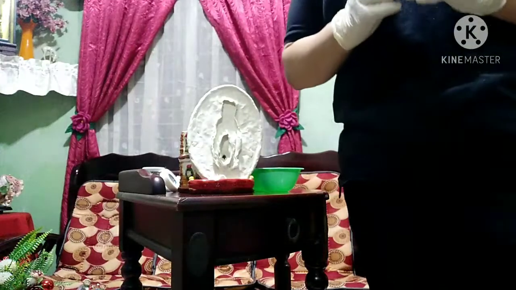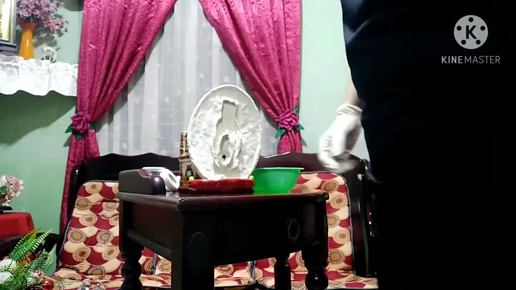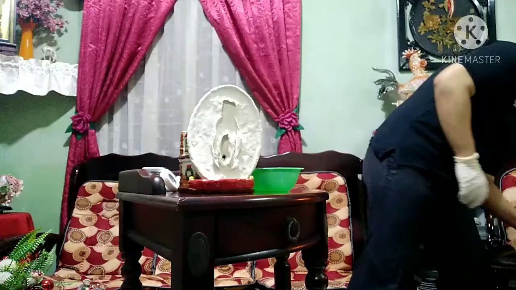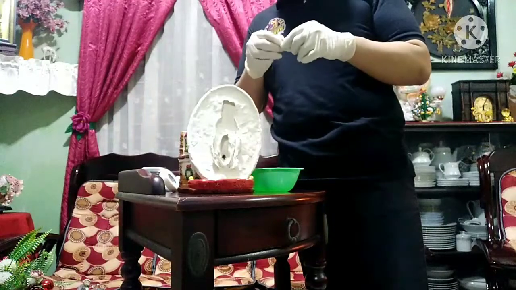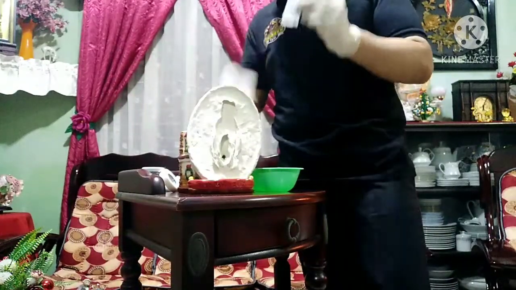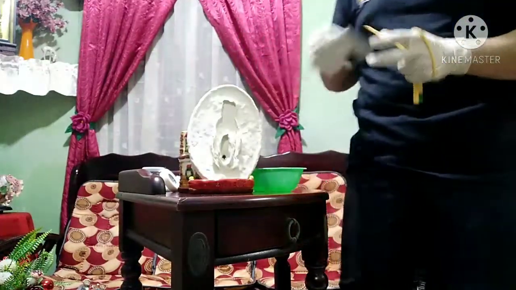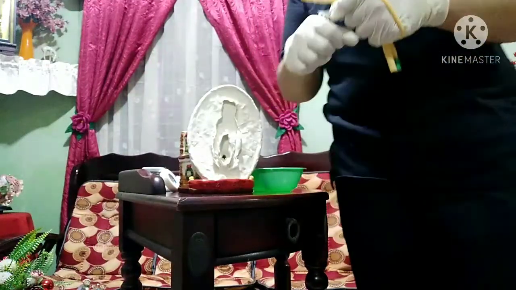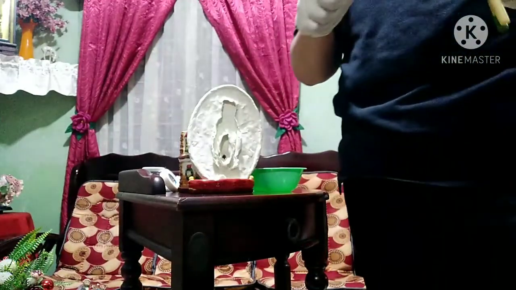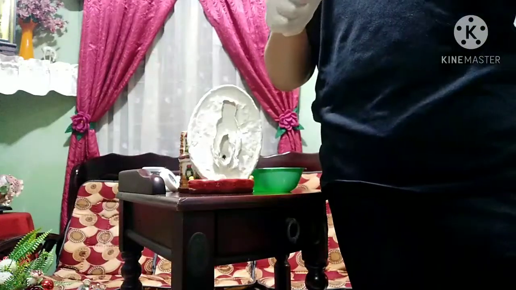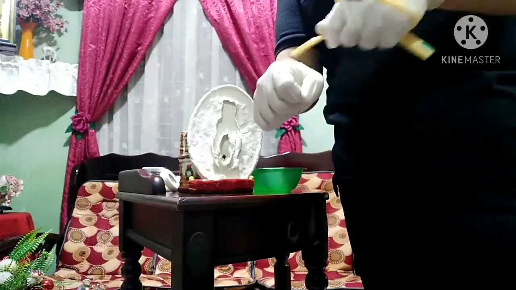Step 16, pick up the catheter and lubricate about 1 to 2 inches from the tip. We will take the lubricant. This is the catheter. We will apply it here, lubricating the tip of the catheter, just like this.